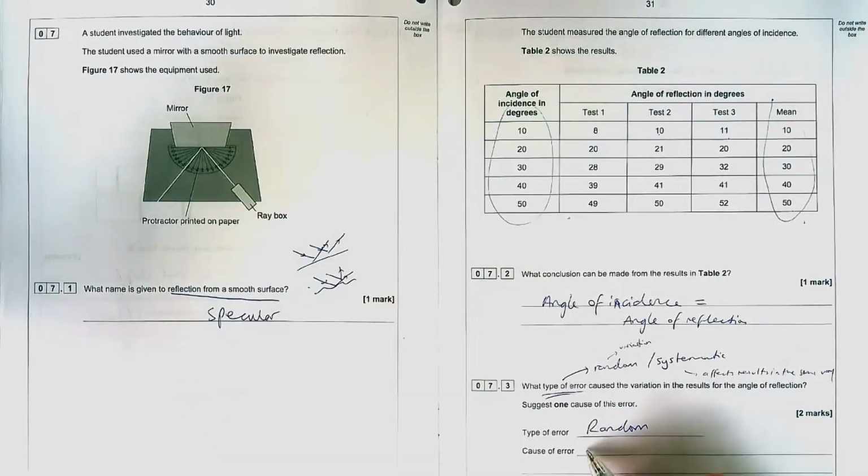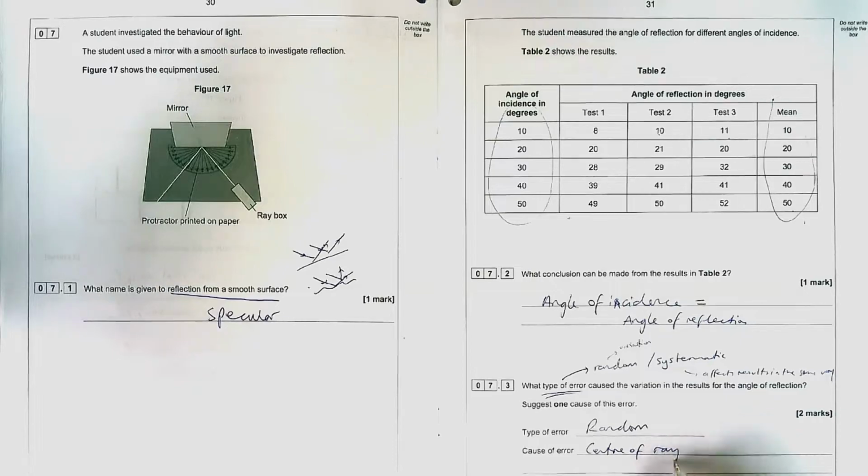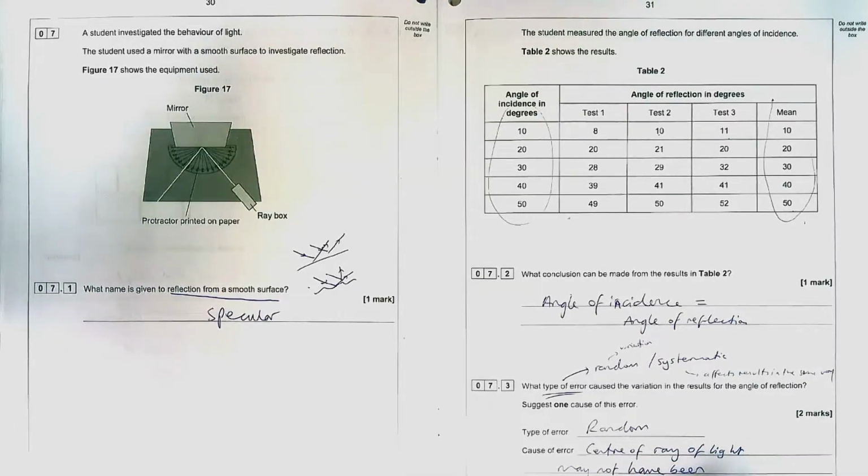You could say things like parallax error here as well: if you're measuring the protractor, you might be reading it slightly to the side of where you should be. Please don't say things like 'measured it wrong'. You've got to be specific with your answers.